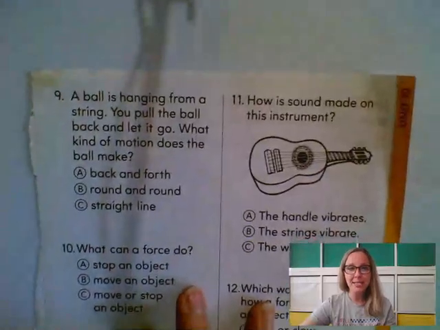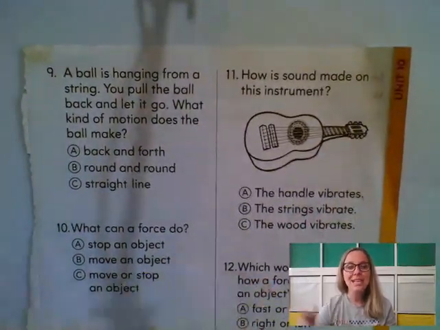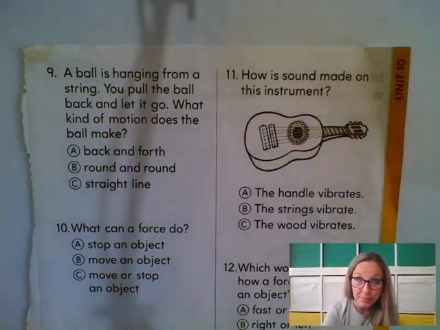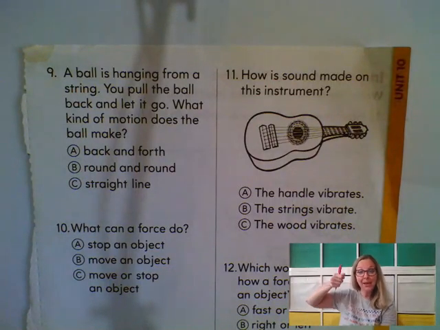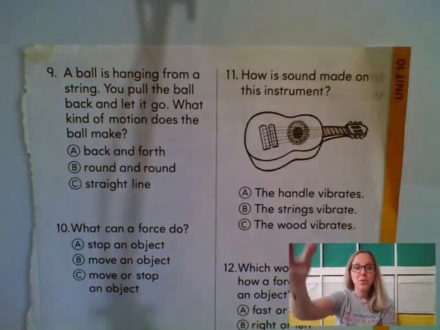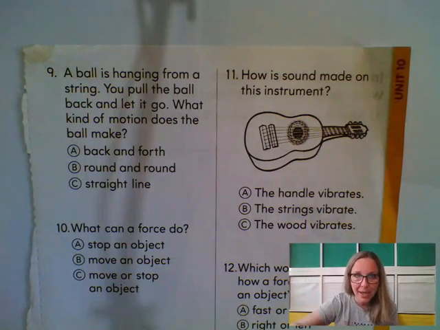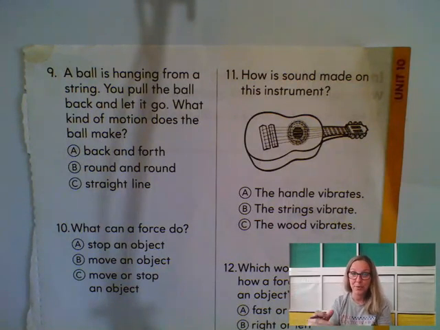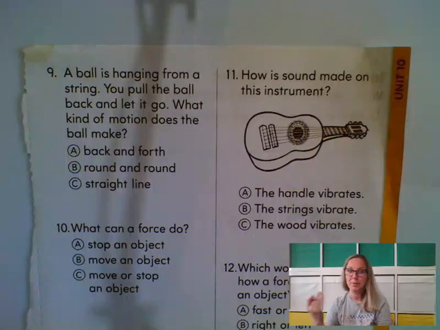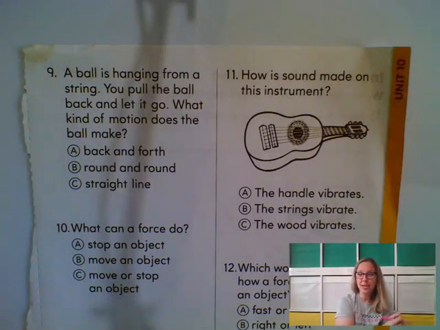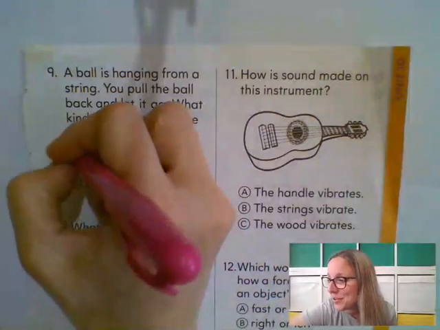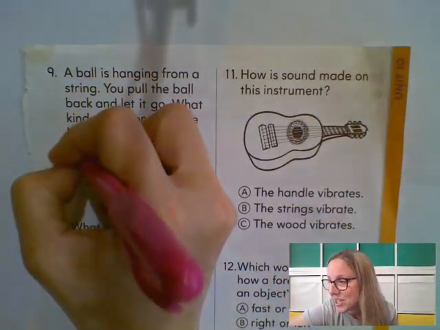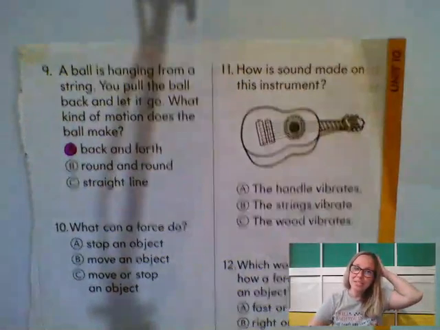Number 9 says, a ball is hanging from a string. You pull the ball back and then you let it go. What kind of motion does that ball make? Is it a back and forth motion, a round and around motion, or a straight line? If you said A, back and forth, you are correct. Nice job. All right, number 10.